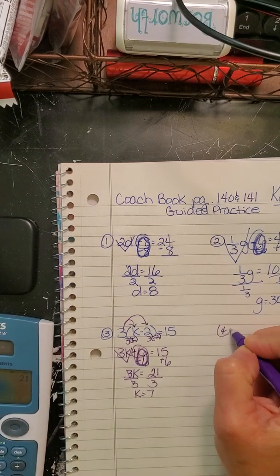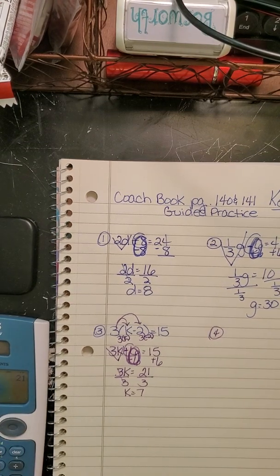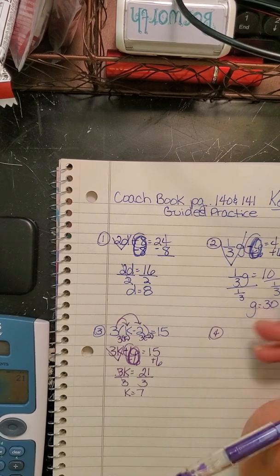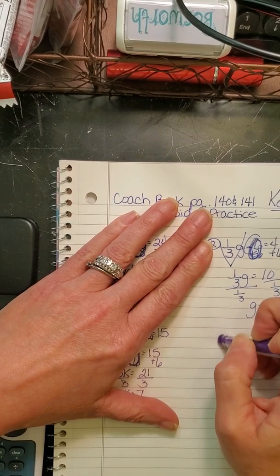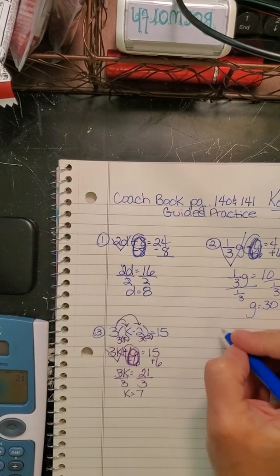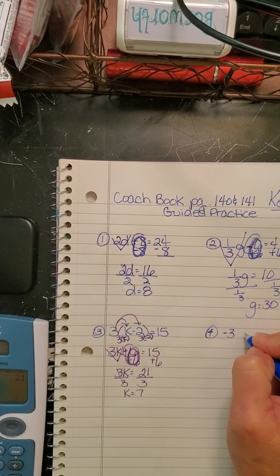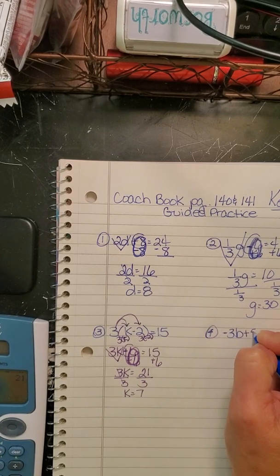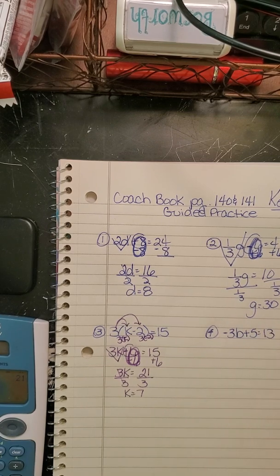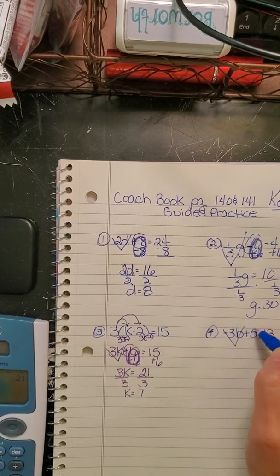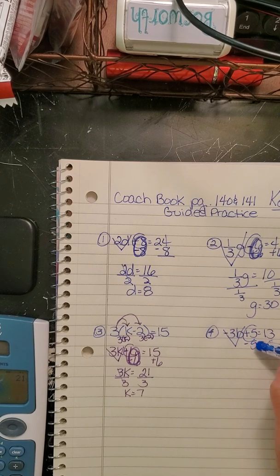Number 4. Negative 3B plus 5 equals 13. Here's my V and my C. Subtract 5 from both sides. That gives me 0.